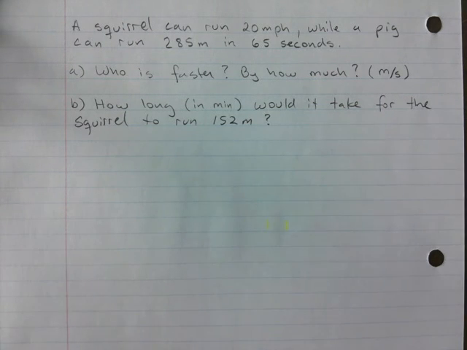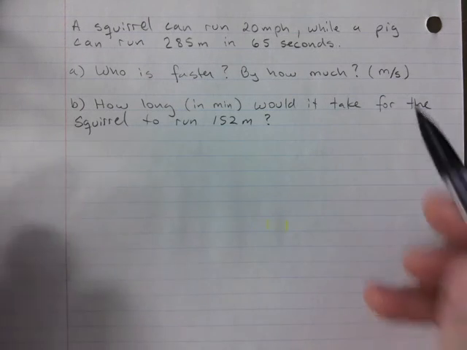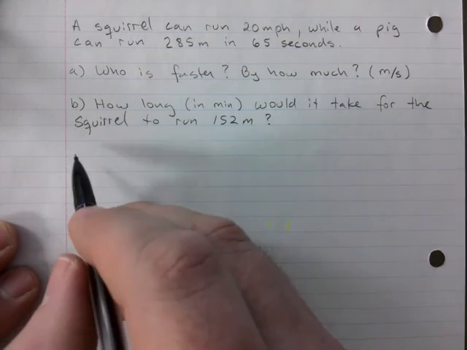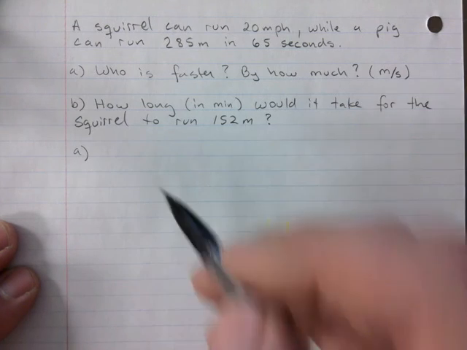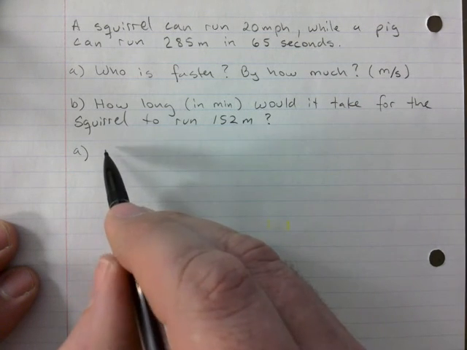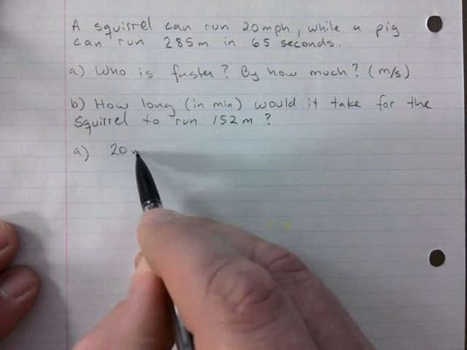We could have gone both miles per hour. We could have done both kilometers per hour. You can actually do whatever you want in a normal scenario, but I'm prompting you to do that, right? So I'm going to answer A here. I'm going to take my miles per hour.